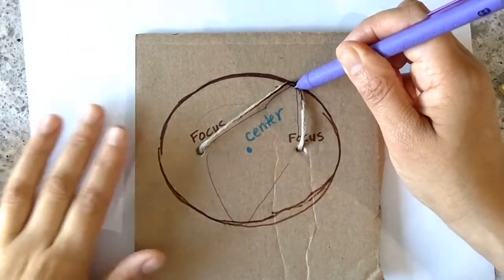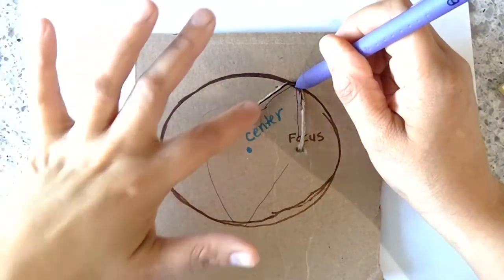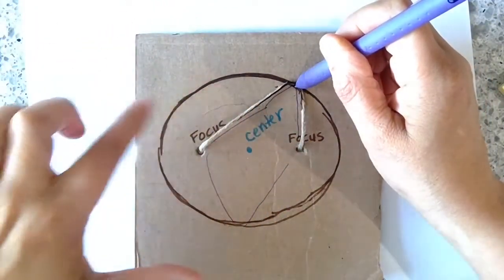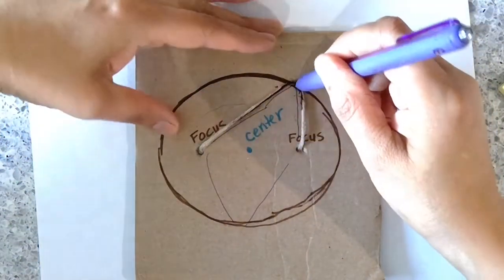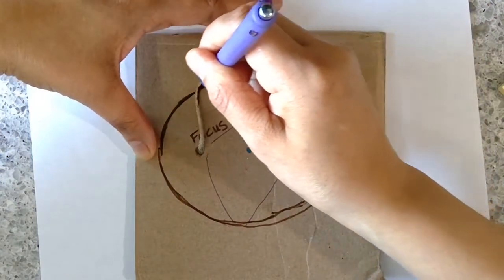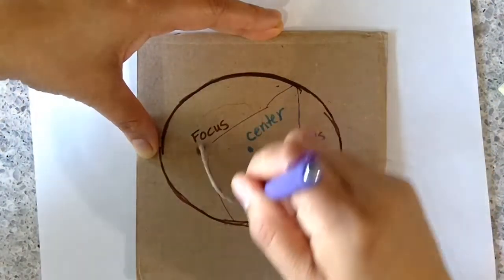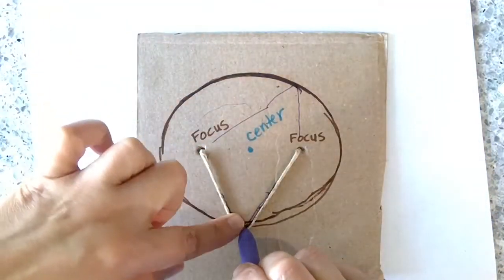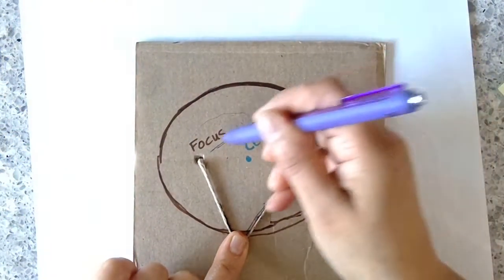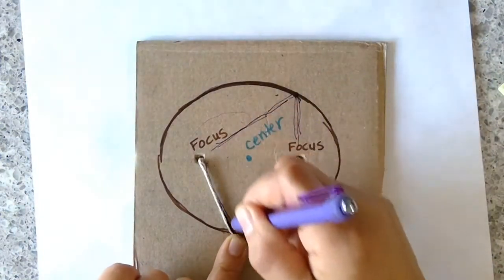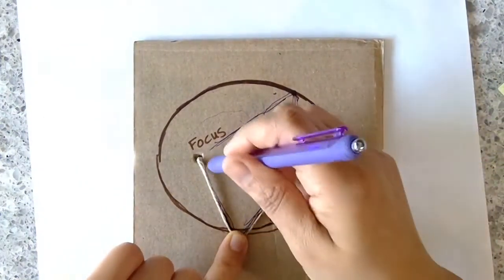Another thing to note is that this distance is actually the same for the entire ellipse. So imagine if I had this line here and this line here, right? And as I move it around, even if I had this right here, this distance is actually going to be the same as this distance right here.